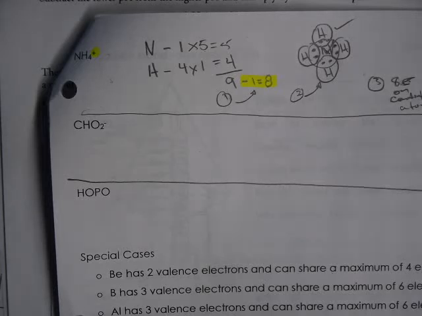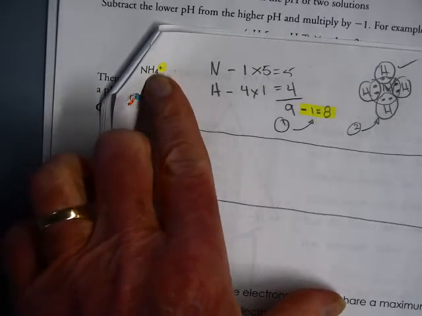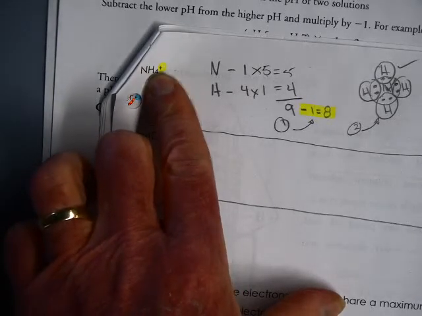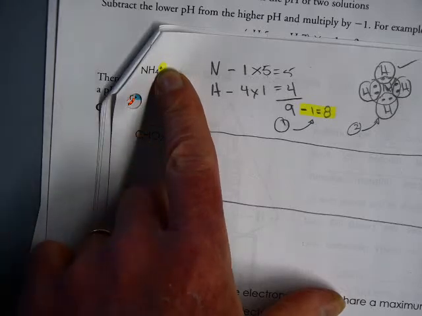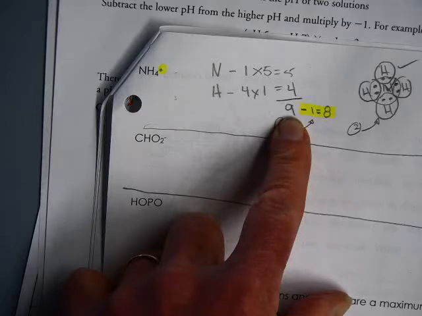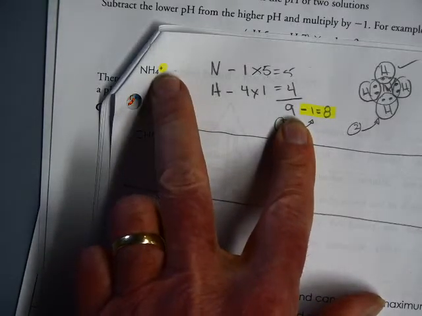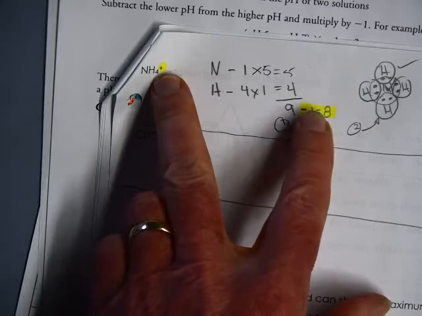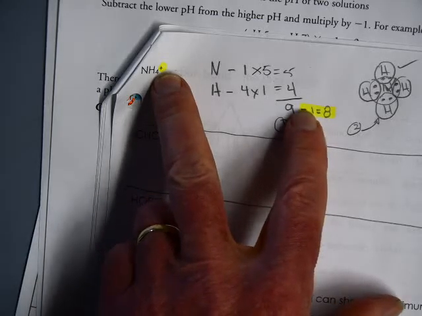Yes? Because what I'm given as the starting point is the NH4 plus ion. The plus means that I've lost an electron. So the first step is I've totaled all of the electrons in the atoms, okay? And that comes out to 9. But because this is telling me that I've lost an electron, I have to subtract 1 electron here to make 8.